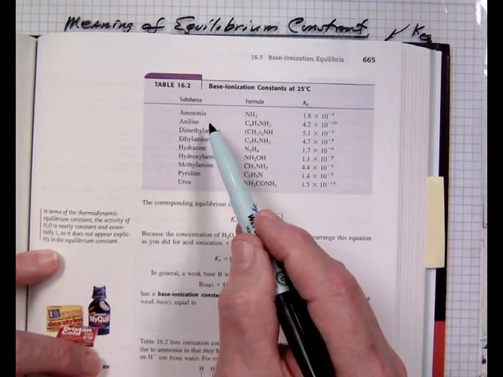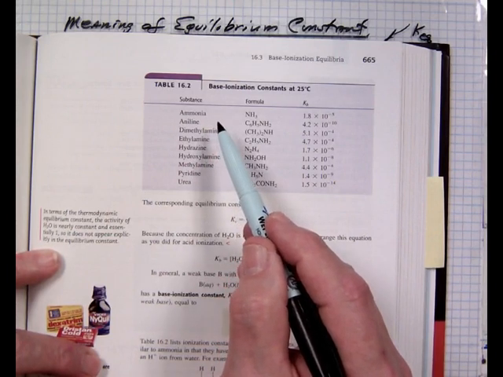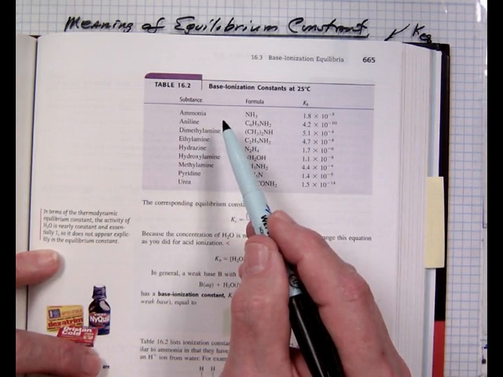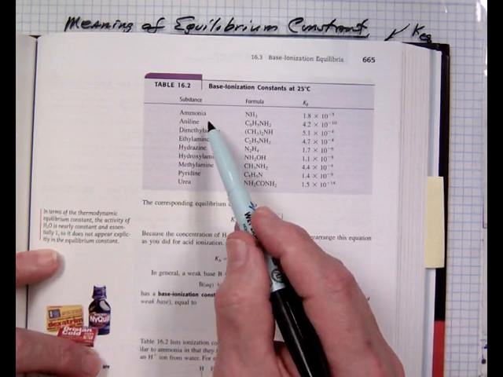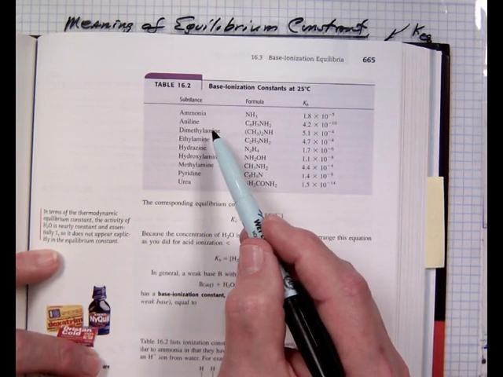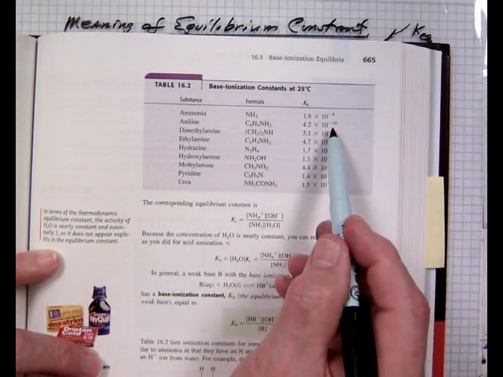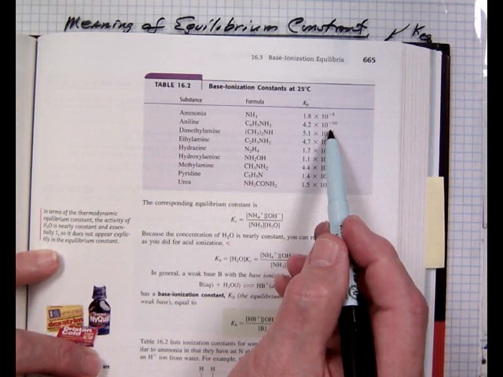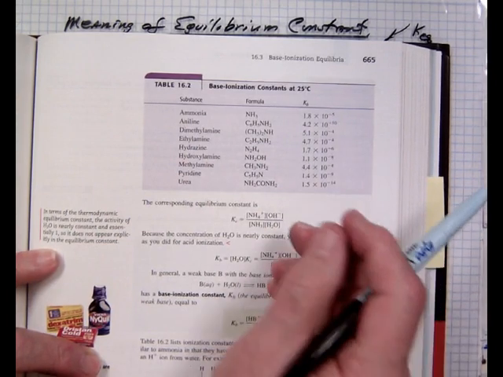Aniline, which is a benzene ring with an OH attached to it, that's phenol, sorry. Aniline has a methyl group attached to it. Wrong again. It's an NH2 group attached to it. Aniline, when thrown into water, has a 10 to the minus 10. It is a weaker base than the one with 10 to the minus 5.